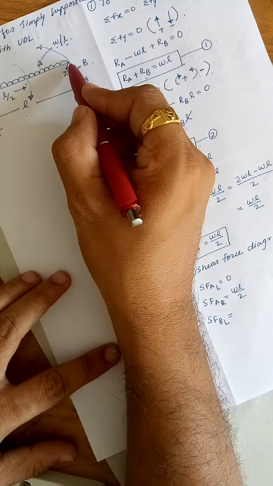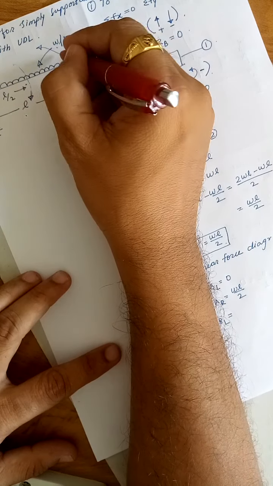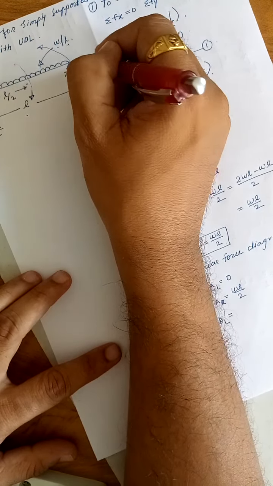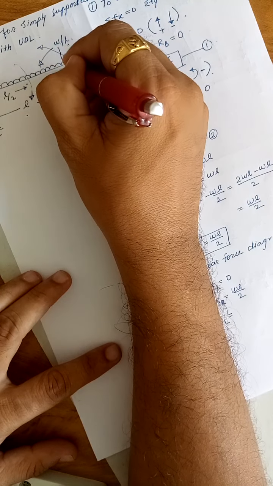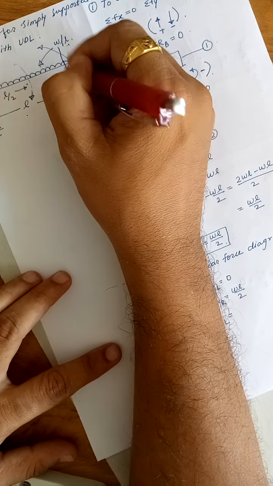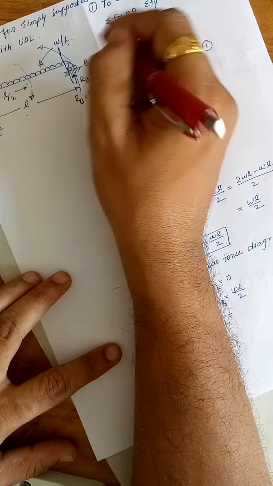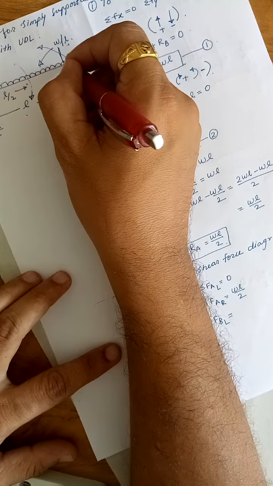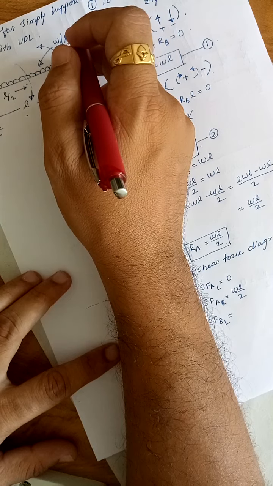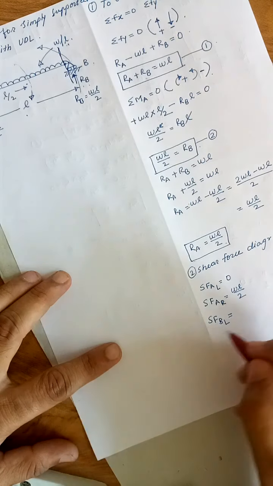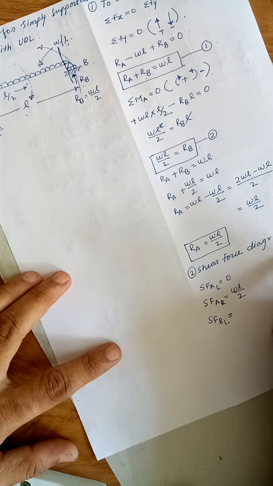Okay, so shear force, this is the B point and this is the left side of point B. This is the section I have taken, which is to the left of B, and I am going to calculate shear force at this point. Shear force at B left, when it is in upward direction, will be considered positive.